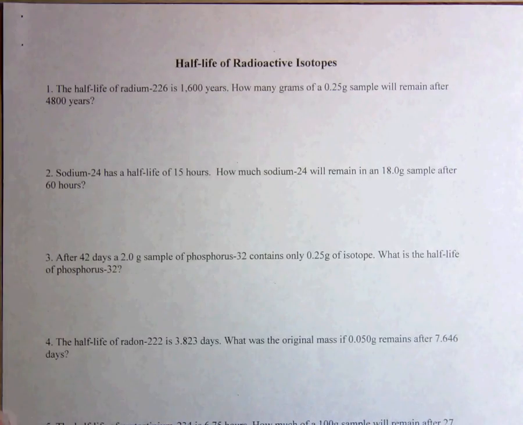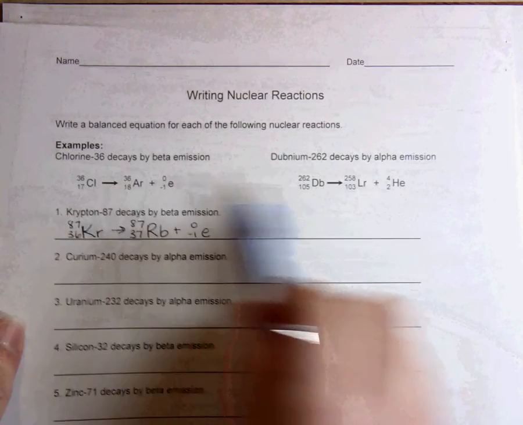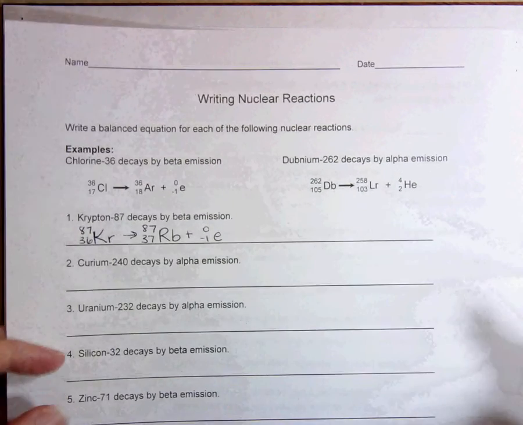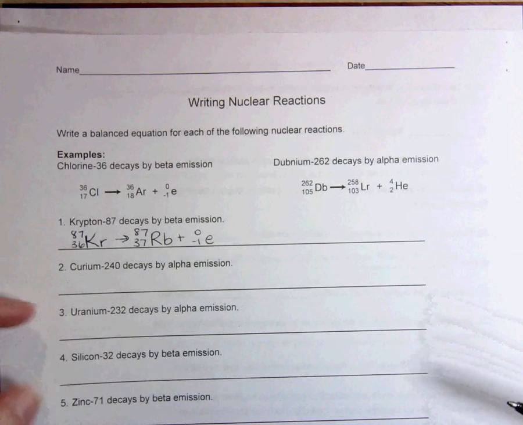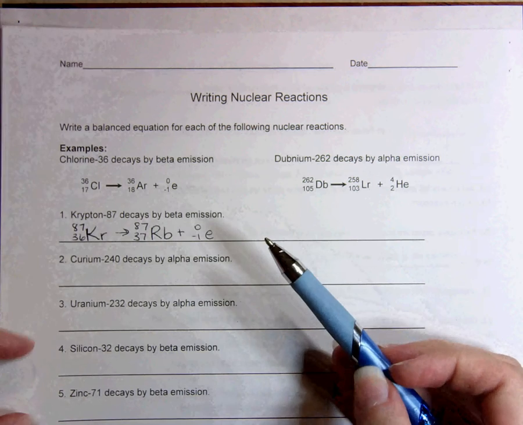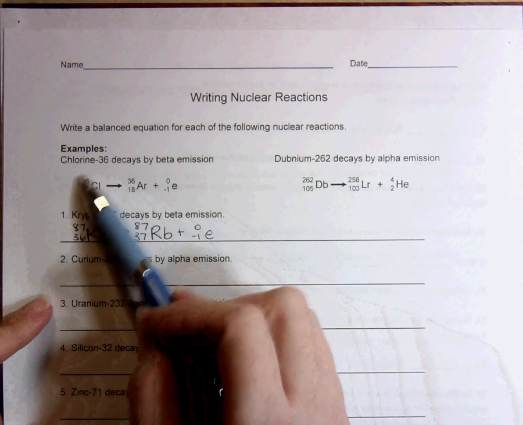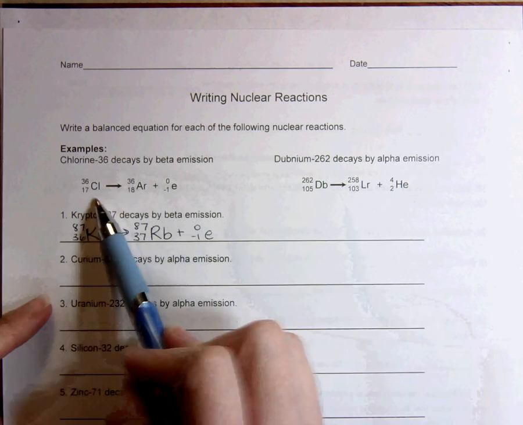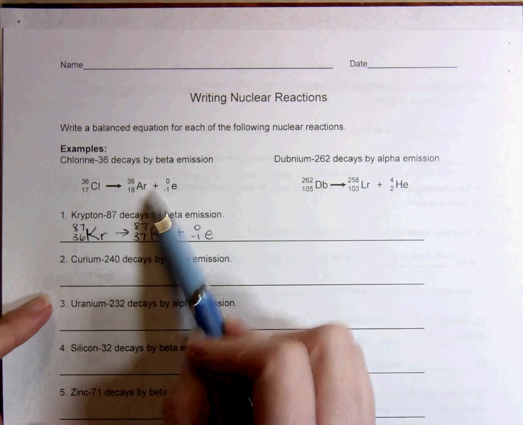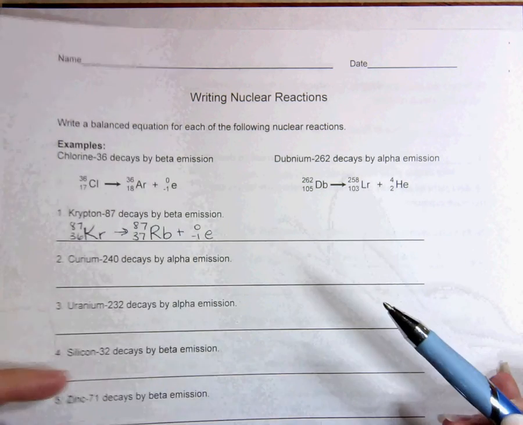Half-life of radioactive isotopes. We talked already about nuclear decay, so either alpha or beta emission here on this other worksheet, and a half-life tells us how much time it takes for half of a sample of one of these radioactive elements to undergo a change to a different element.